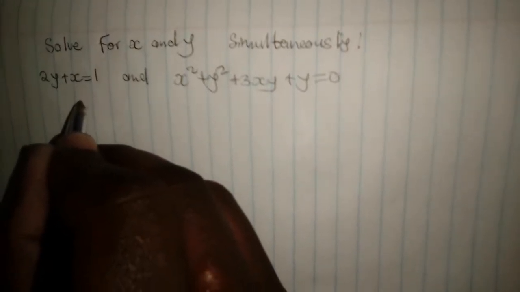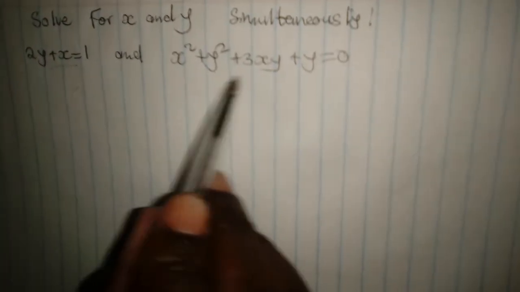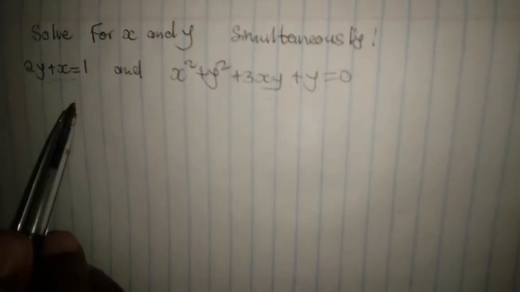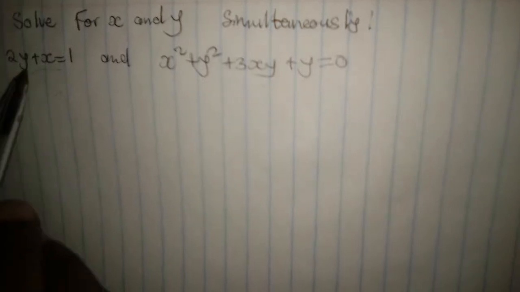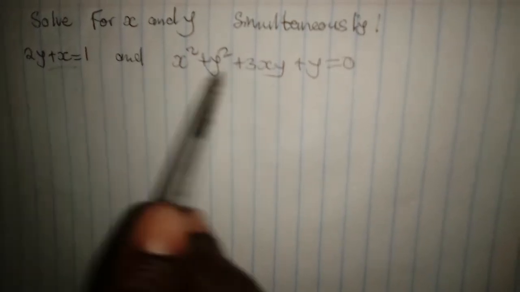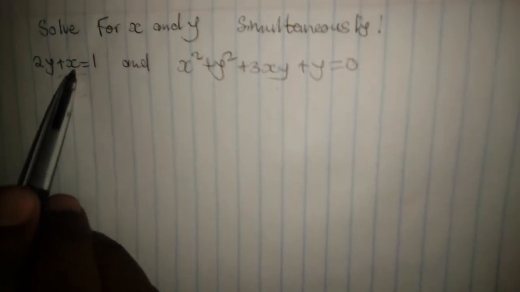Remember, this lesson is intended for high school learners as we will focus on linear and quadratic simultaneous equations. The first equation here is linear, and the second one is a quadratic equation. It is very important that you choose the easiest equation that you will be able to solve. If we choose the linear one, it will be easier for us. It's almost easy to work with linear, unlike the quadratic. You can either make y the subject or make x the subject of the formula.